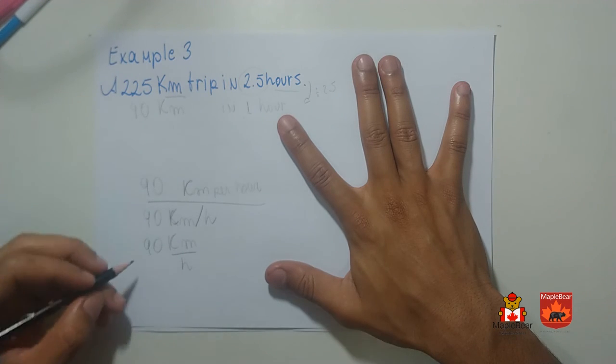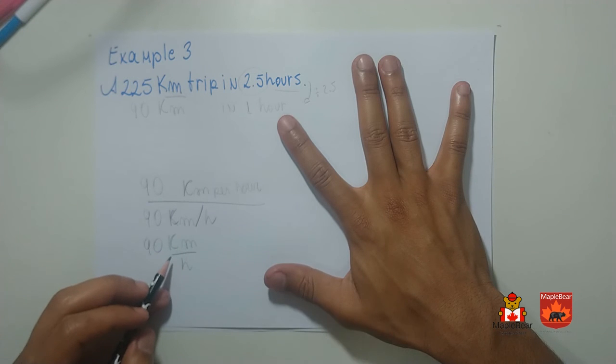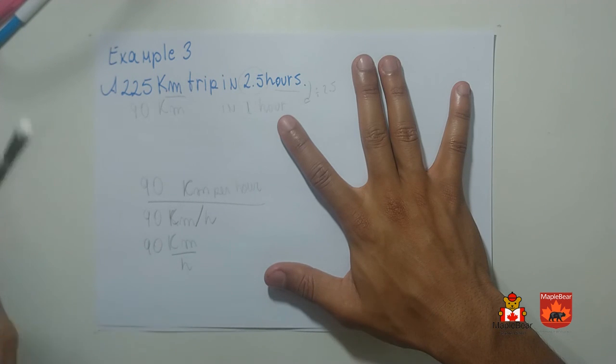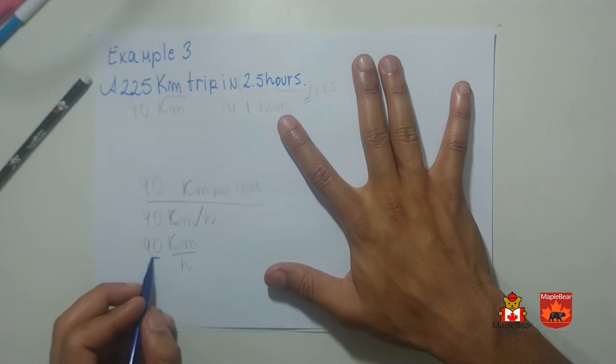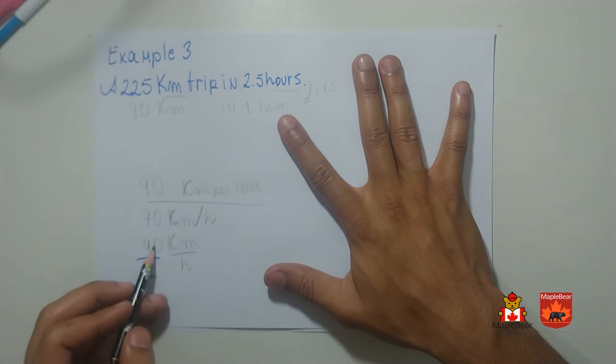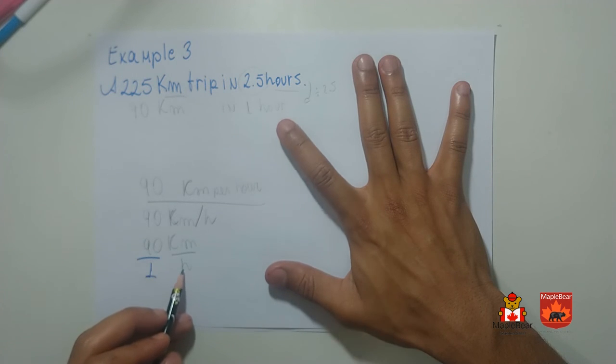Or even better, 90 kilometers over hour. Remember that ratios are nothing else more than a fraction. So what does it mean? That here in the bottom you have what? I have a hidden 1. So if I have a hidden 1 here, 90 kilometers done in 1 hour.